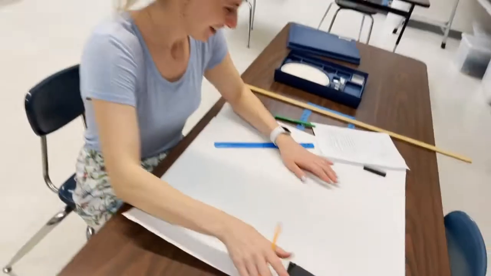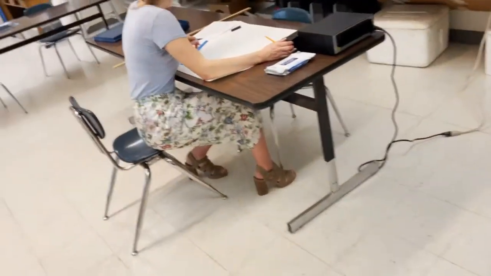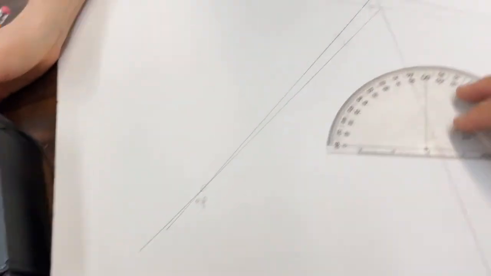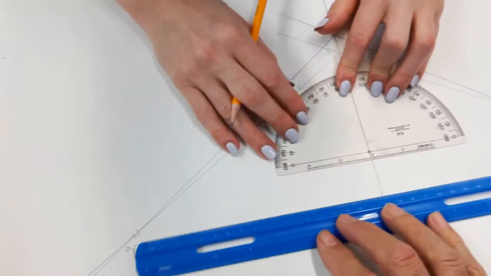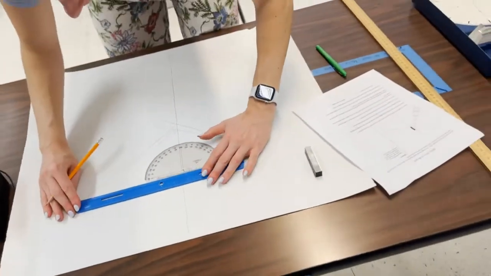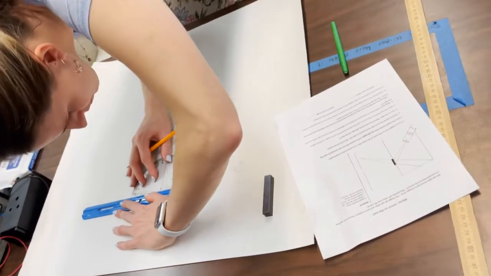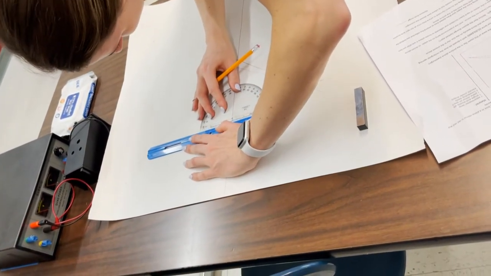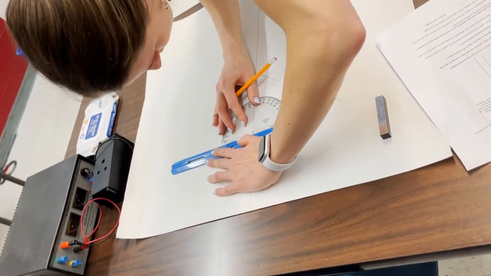Definitely not. Let me go get a protractor. What you want to do is put the protractor like this, with your line like this, and make it perpendicular, because we want to go from the normal, and then draw a line from the converging point to that plane where the mirror was.